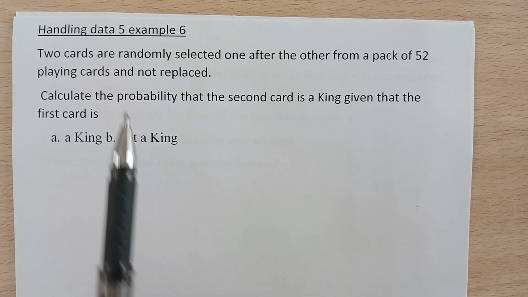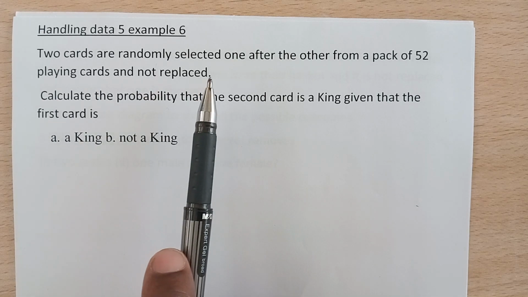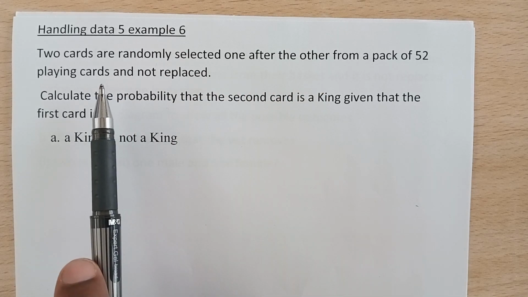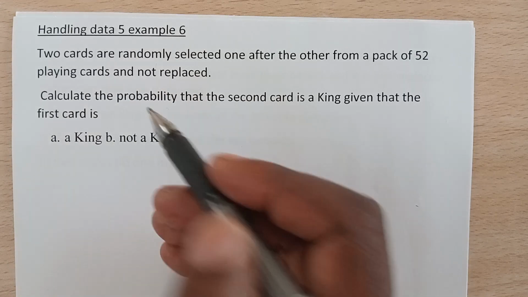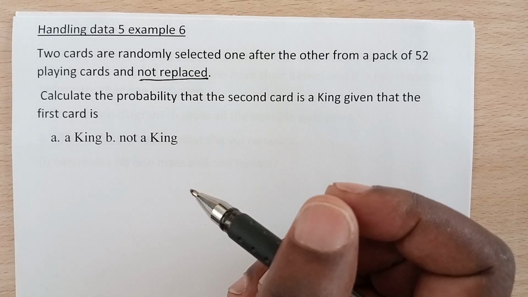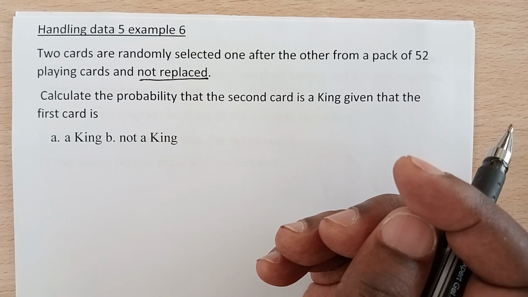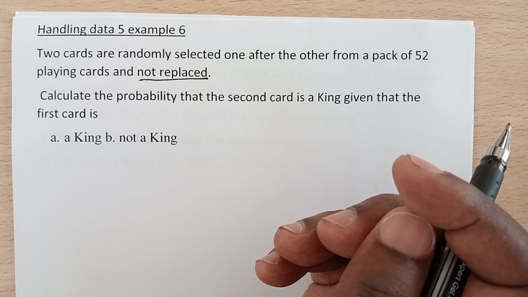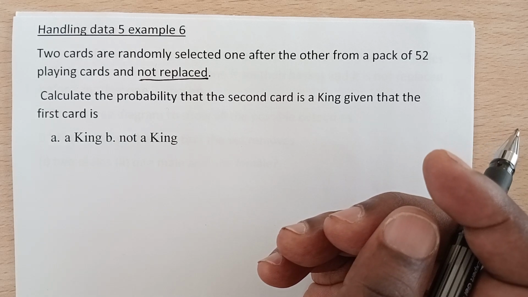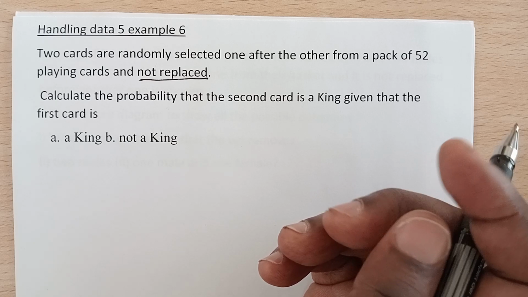In this video, I want us to explain example 6 of handling data 5, still looking at probability. In this question, we're saying two cards are randomly selected, one after the other, from a pack of 52 playing cards and not replaced. The key word here is "not replaced." Calculate the probability that the second card is a king, given that the first card is a king.